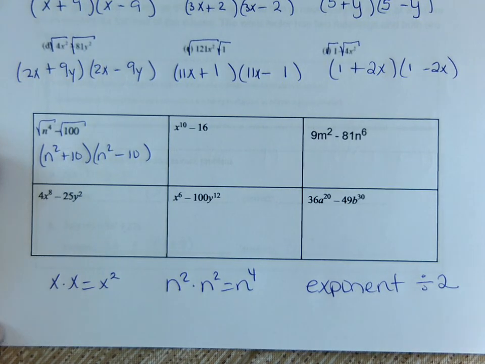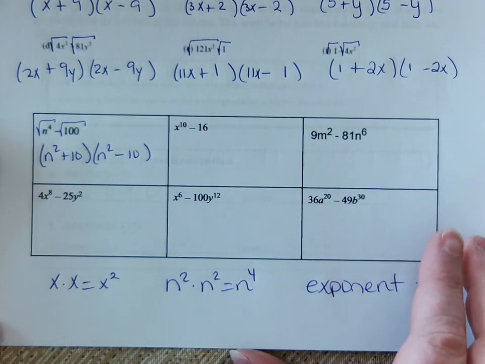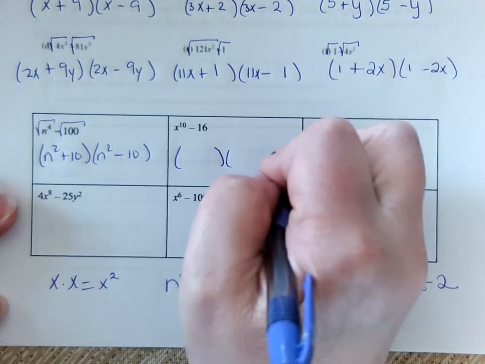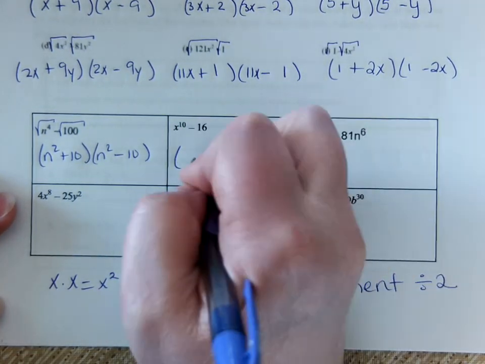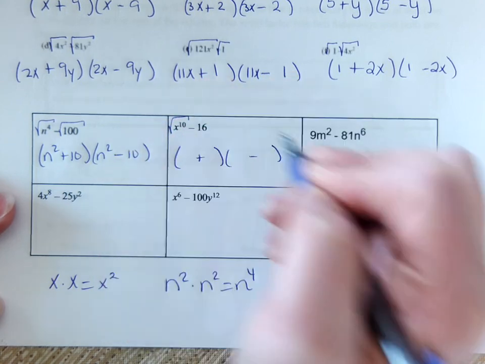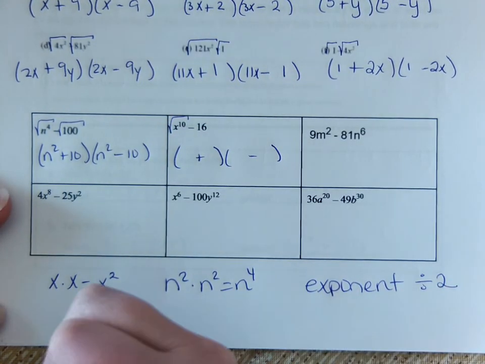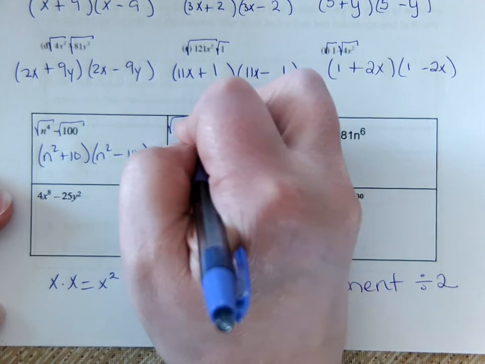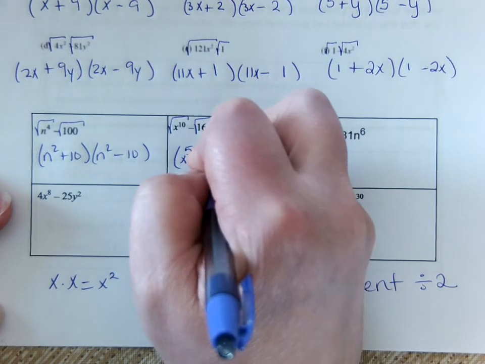So let's try that on a few more with these exponents other than 2. So we have x to the 10th minus 16. So the square root of x to the 10th, 10 divided by 2 is 5. So x to the 5th. And the square root of 16 is 4.